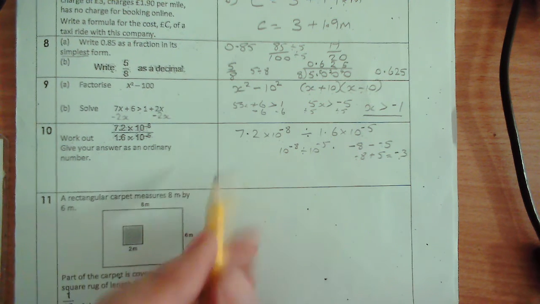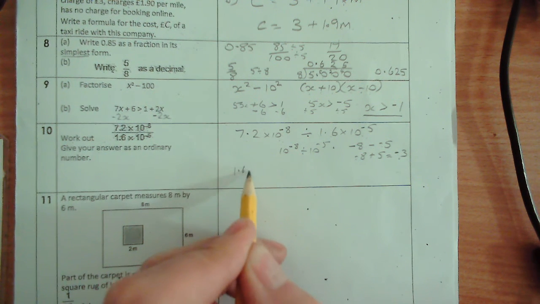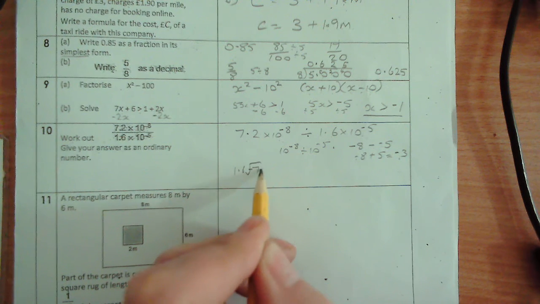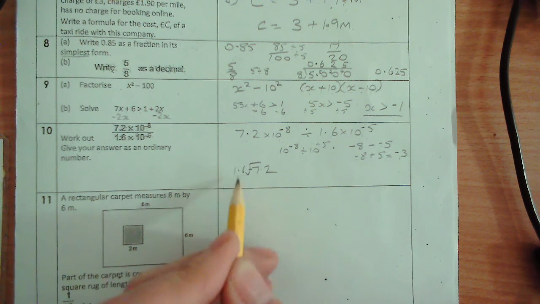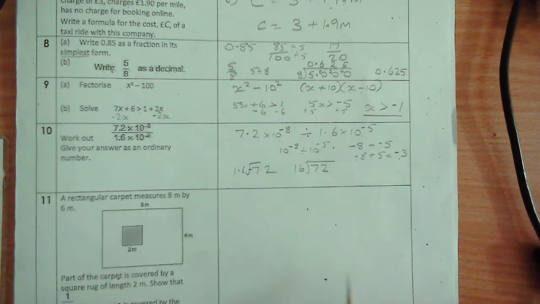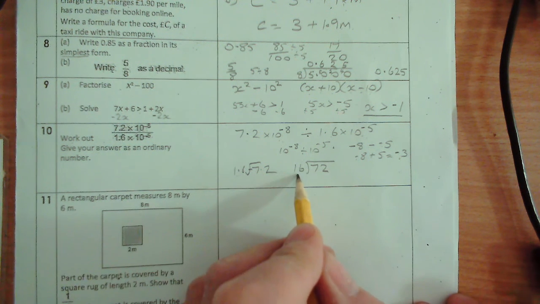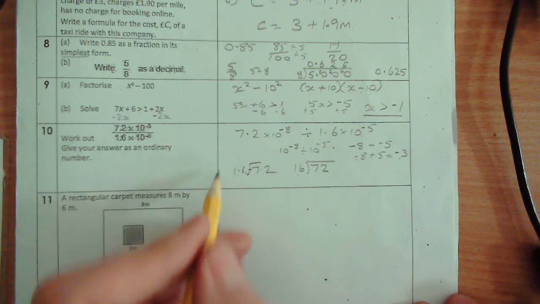I now need to divide 7.2 by 1.6. However, because it's decimals, I'm just going to change it to 16 into 72. Make it a little bit easier. Now, I don't know my 16 times table, so I'm just going to make a little list.